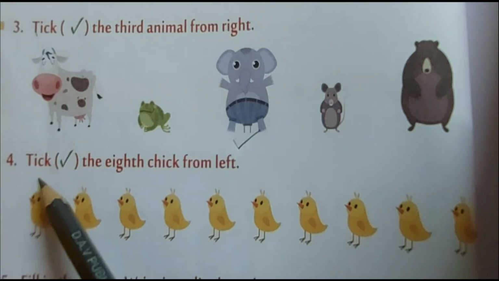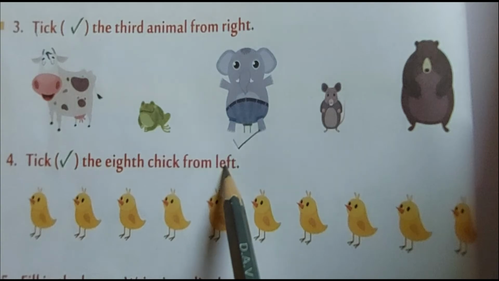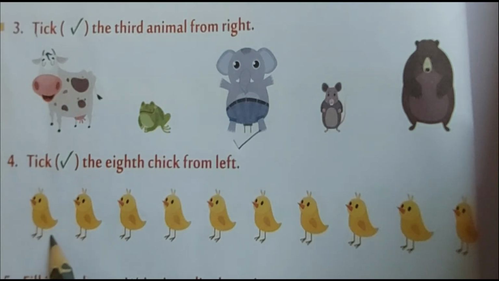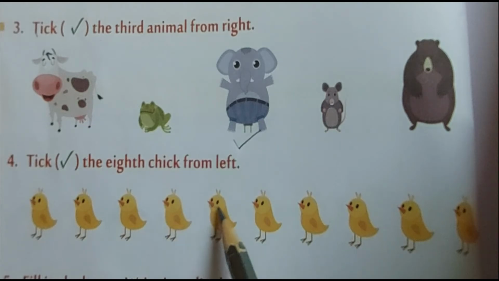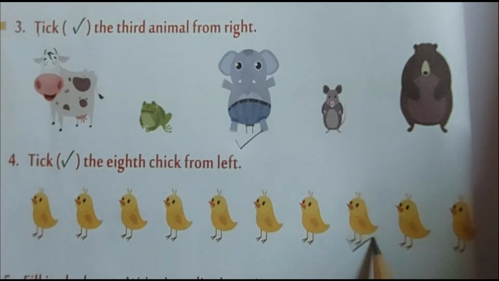And read the next one. Tick the eighth chick from left. We have to count the chicks from the left hand side here, and we have to keep the tick mark for the eighth chick. Let us count. First, second, third, fourth, fifth, sixth, seventh, eighth. This is the eighth chick. So we have to keep tick mark.